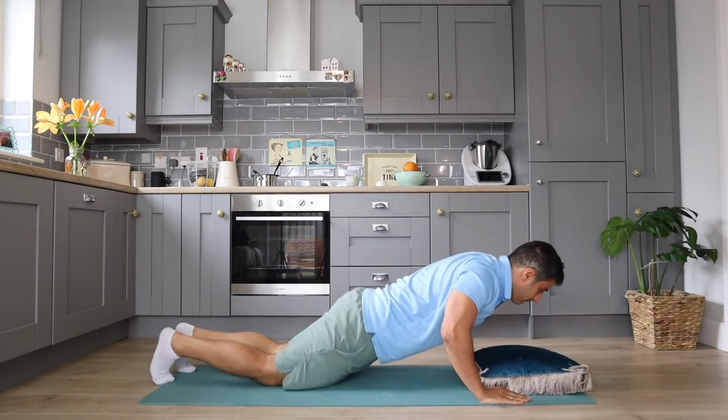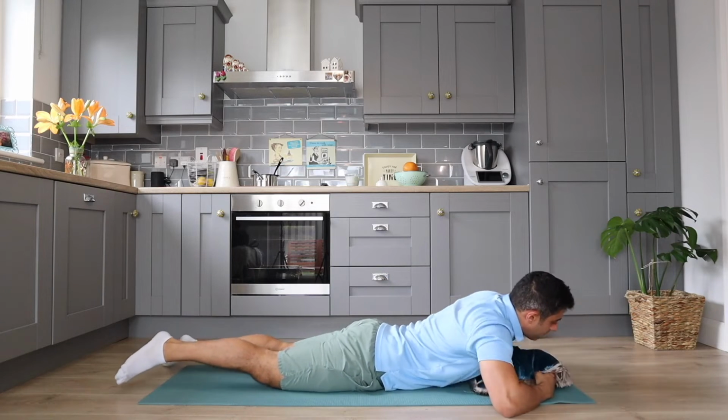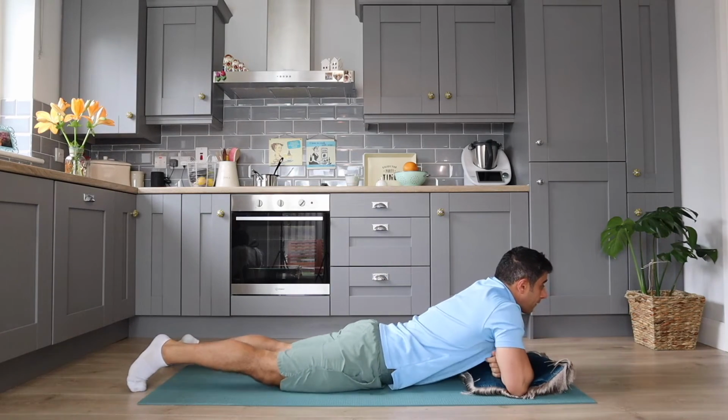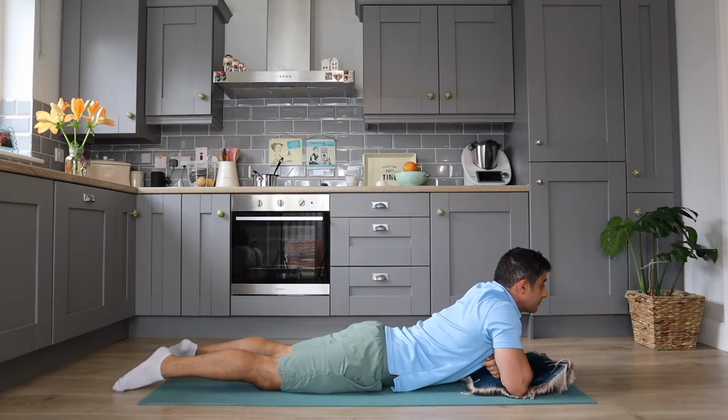The next stretch that I'm going to show you in this video is going to be back extension or the Mackenzie technique, which is a very effective stretch that can help you to reduce your pain and improve your symptoms.